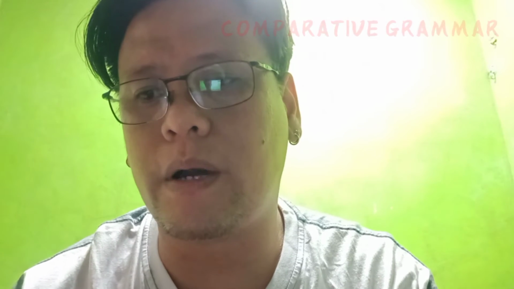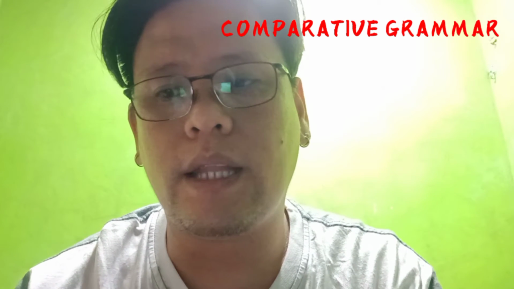Number 1 is the comparative grammar. The analysis and comparison of the grammatical structures of related languages is known as comparative grammar. Contemporary work in comparative grammar is concerned with a faculty of language that provides an explanatory basis for how a human being can acquire a first language.